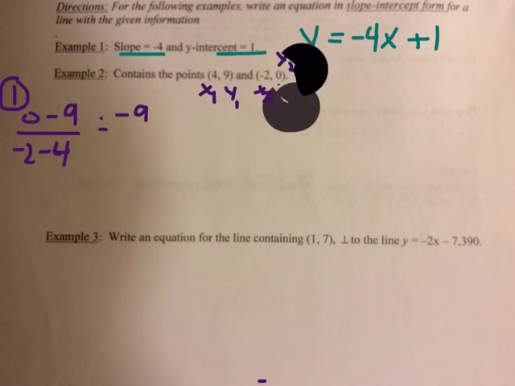0 minus 9 is negative 9. Negative 2 minus 4 is negative 6. Simplify that down to 3 over 2. There's our slope. Okay? Now, we need to find our b.